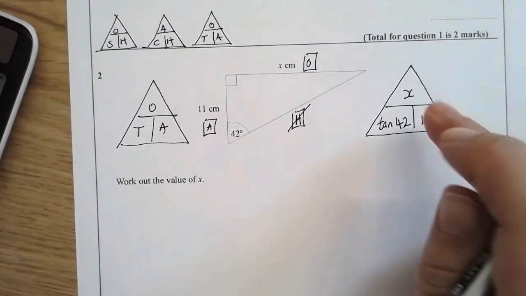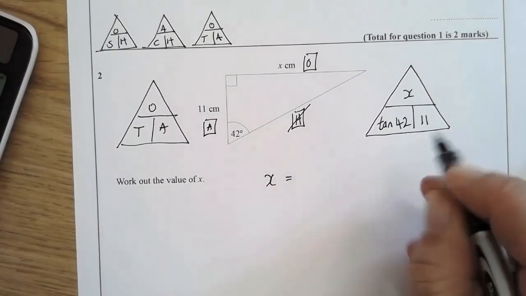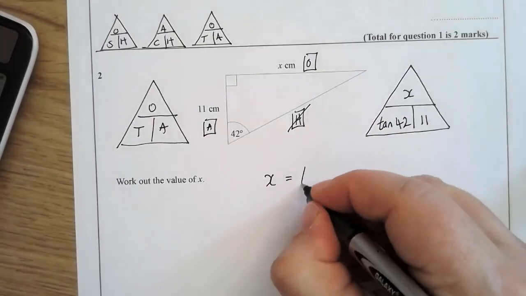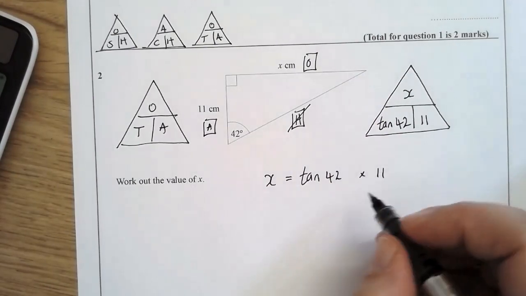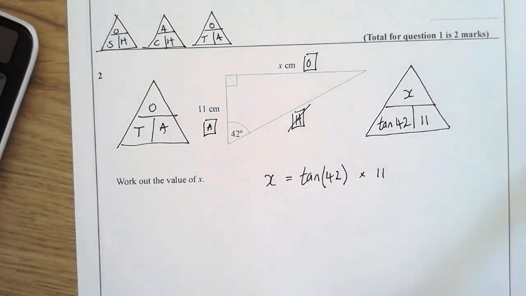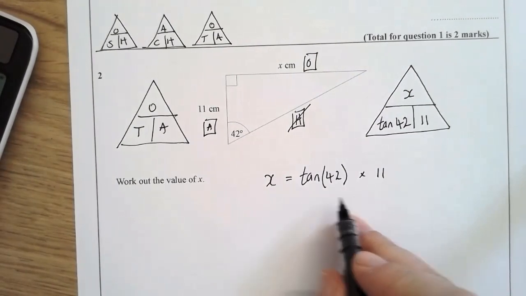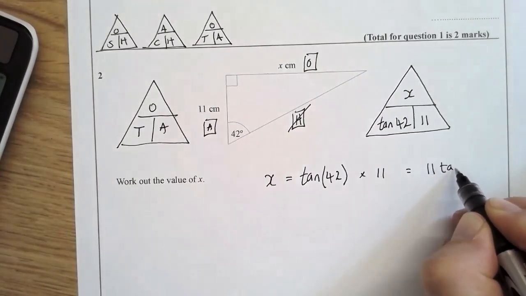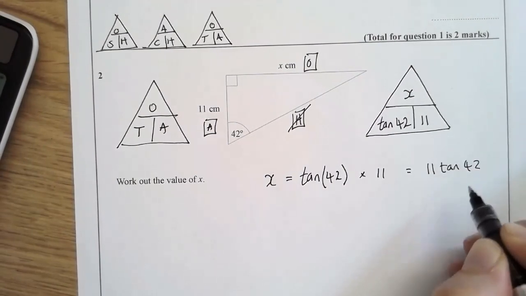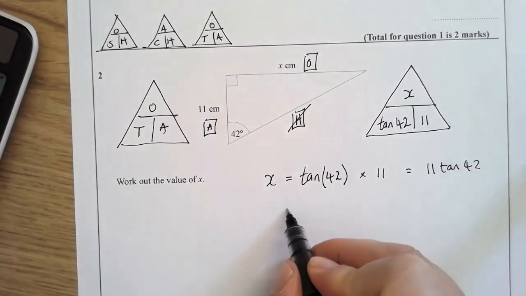So now I can put that X equals, and then I'm multiplying across here, tan 42 multiplied by 11. Now we will need to close the brackets here, so it's a good idea to know to do it. We can also put it in as 11 tan 42, and in this case we don't need the brackets. Go figure.